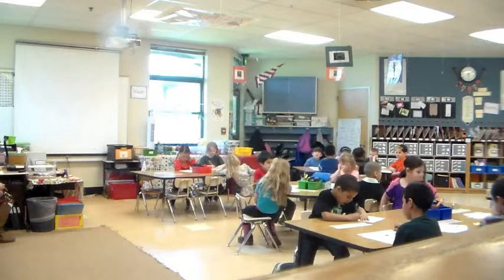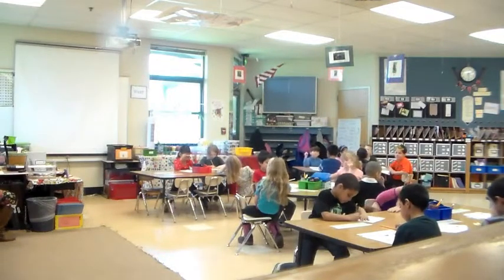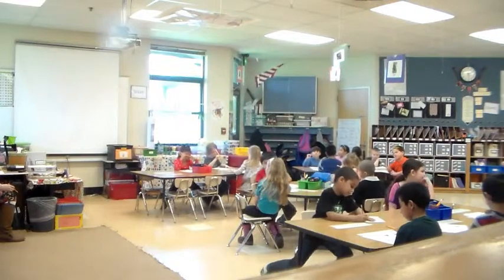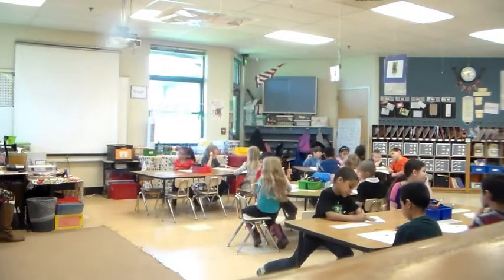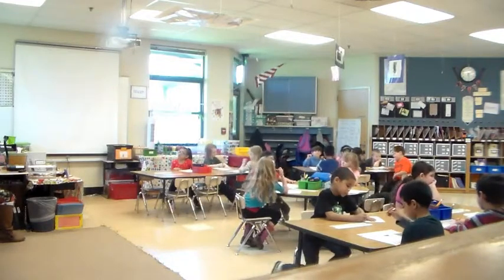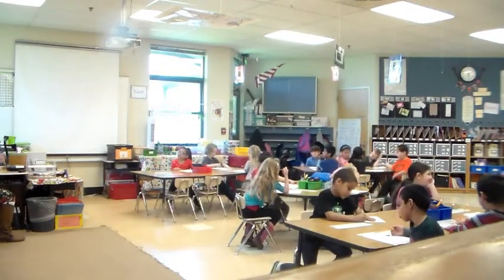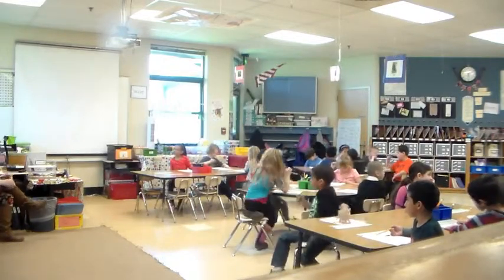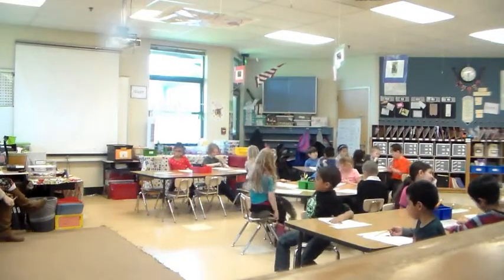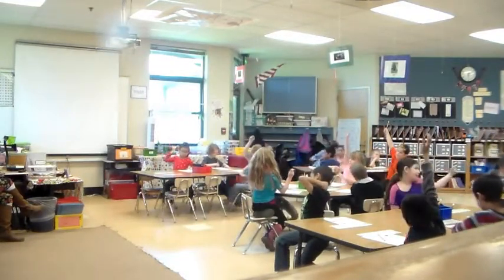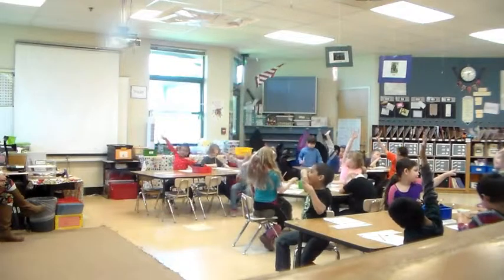Okay, let's look at number 5. So number 5 says which attributes or characteristics are the same for all shapes in group A. So look at the shapes you have in group A. Look at these shapes on your paper. Triangles. So we're going to try to figure out what they all have in common. Can someone raise their hand and tell me one thing they all have in common? Something about them.